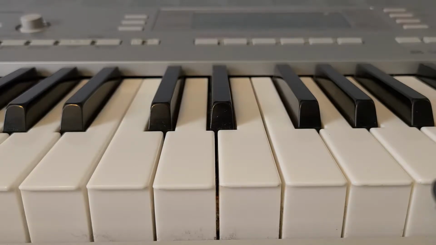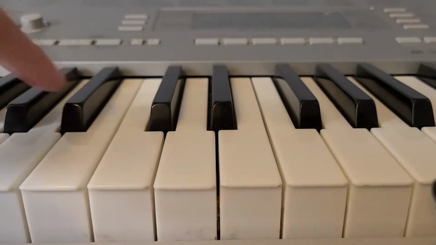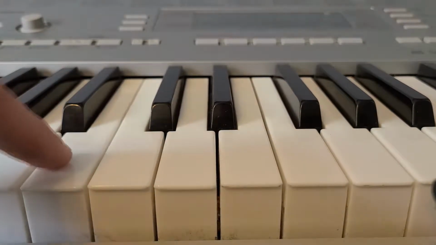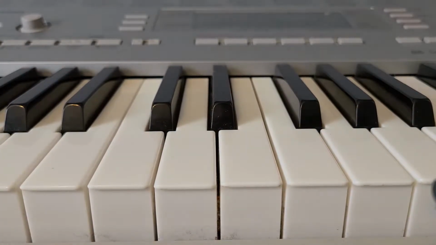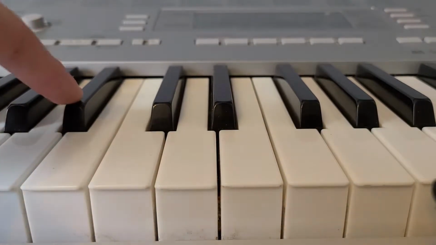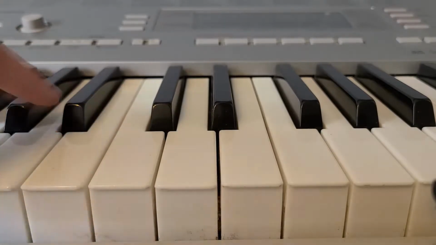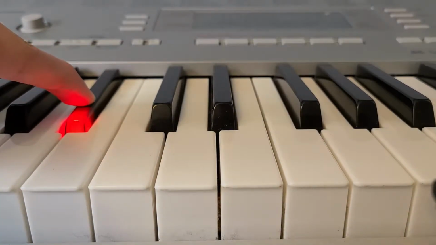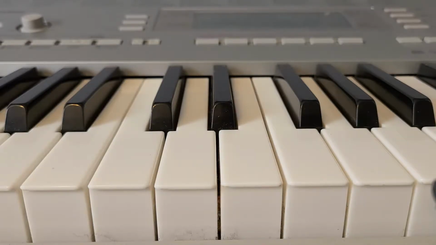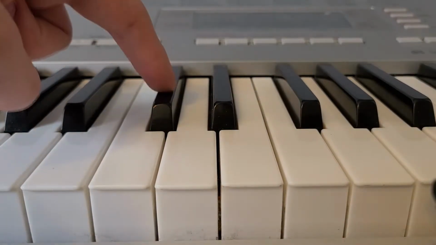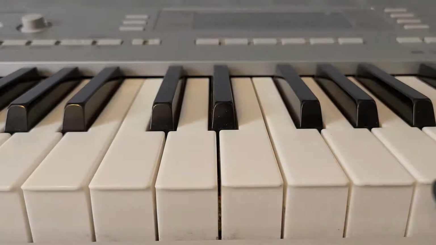Now, the black keys in between the white keys can be labeled two different ways. Take this one for instance. It's in between the notes A and B. Thus, we can either call it A sharp, sharp meaning higher, or B flat, flat meaning lower. So you can either call this note A sharp or B flat. The next black key is in between C and D. Thus, we can either call it C sharp or D flat. Now, you know how we label notes in music.